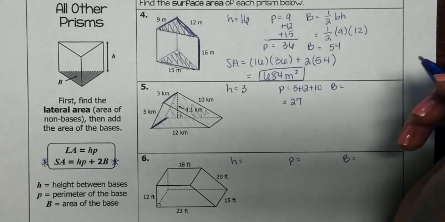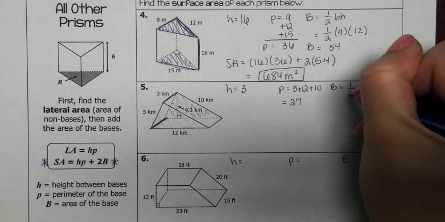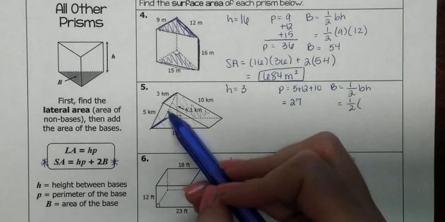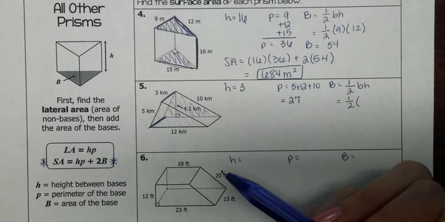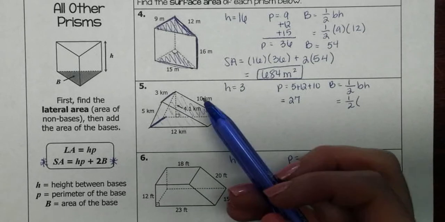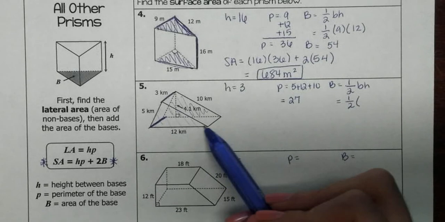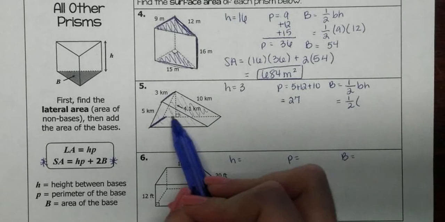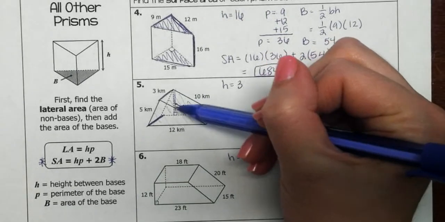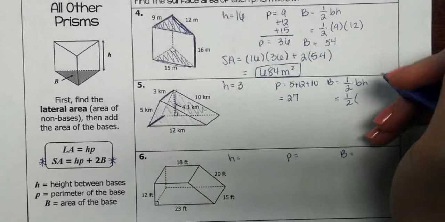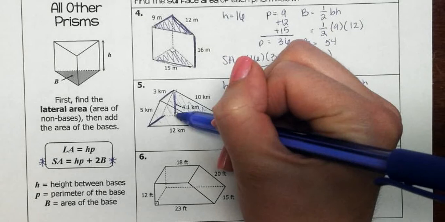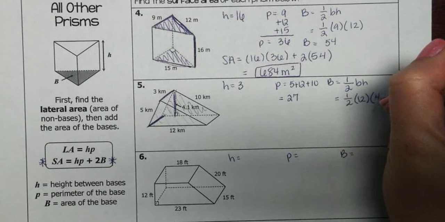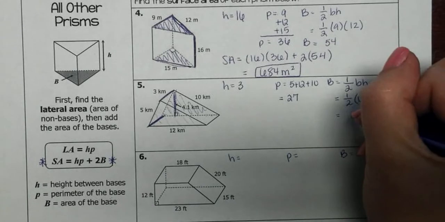Now my area, my base. Now that is a triangle, so 1/2 base times height is the formula. So if you look at just the triangle there, we are going to take the base of that triangle. We're going to have the base being this and the height being this that's drawn in from the top to the bottom of the figure. So the base of the triangle, where the height connects to the base of the triangle, is going to be 12. The height of the triangle is 4.1. So when I plug all of that in, I get 24.6.